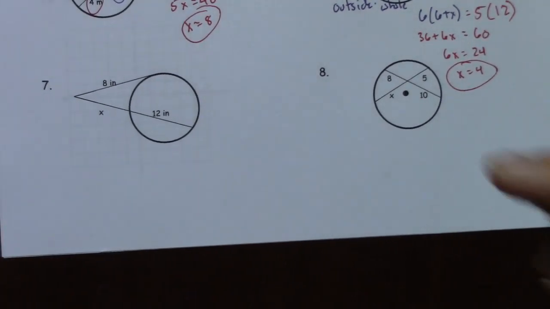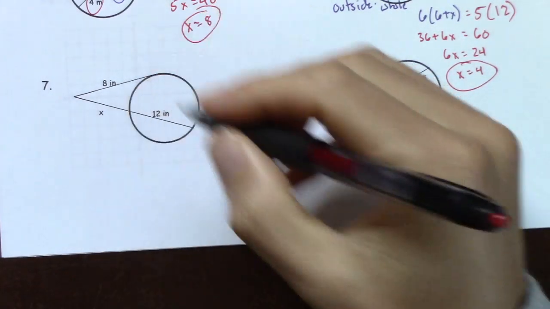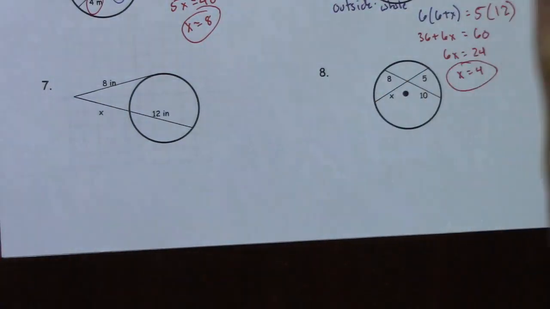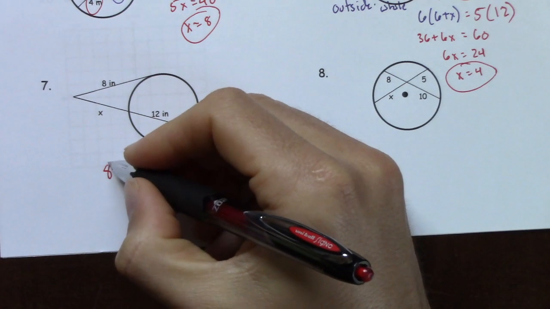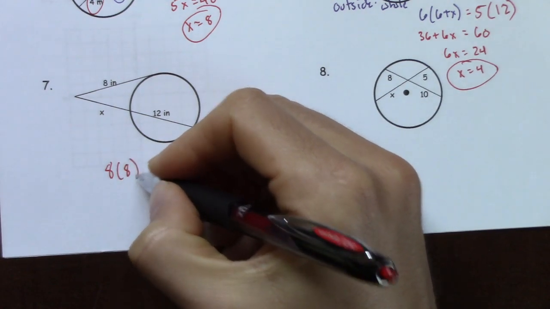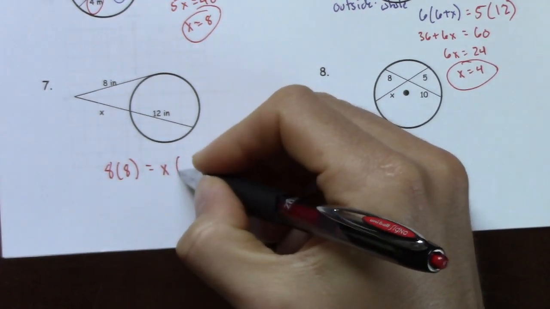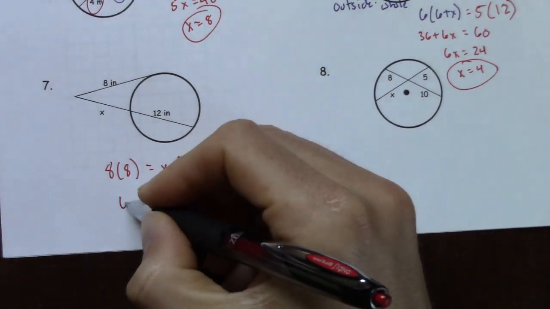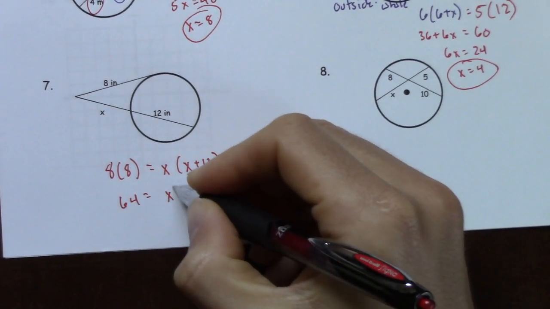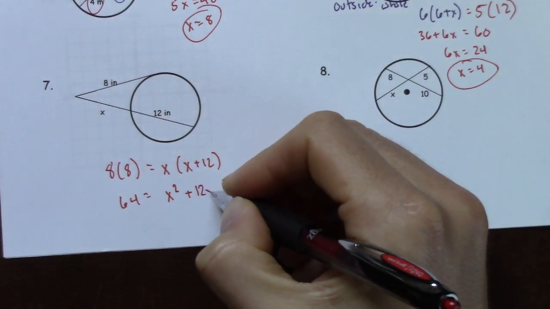Same thing, outside times whole. This top piece is just an 8, and it's the same for both outside and whole. That's okay. So outside times whole, I've got 8 times 8. My bottom piece, I've got x, and then x plus 12 for the whole. So I've got 64 is equal to x squared, that's a quadratic, and 12x.